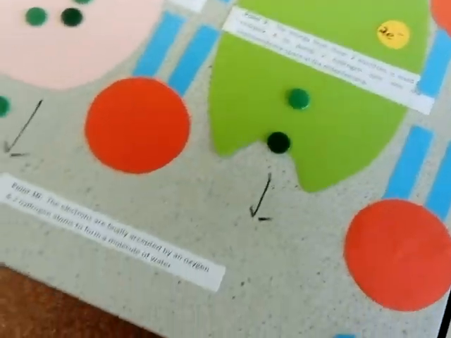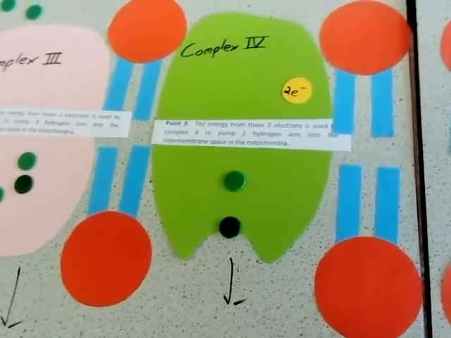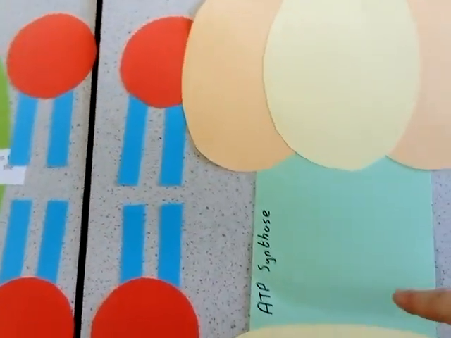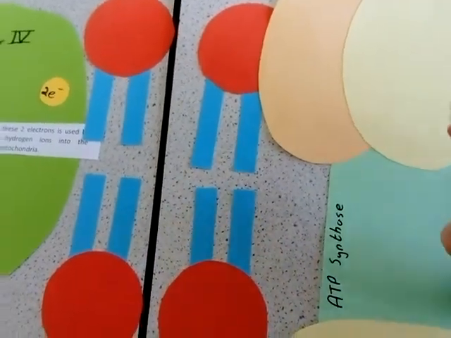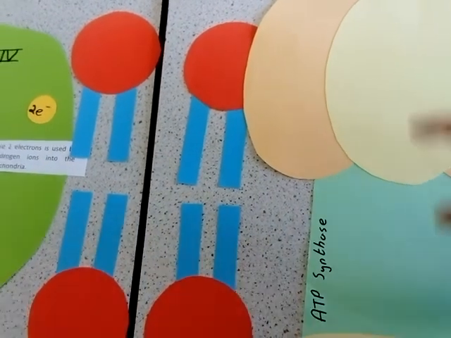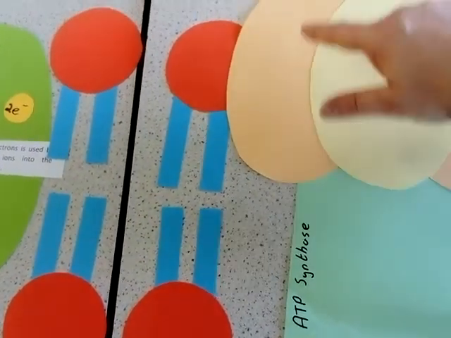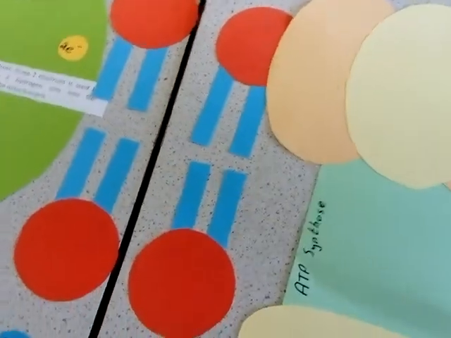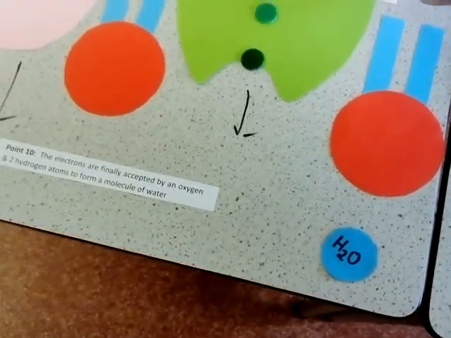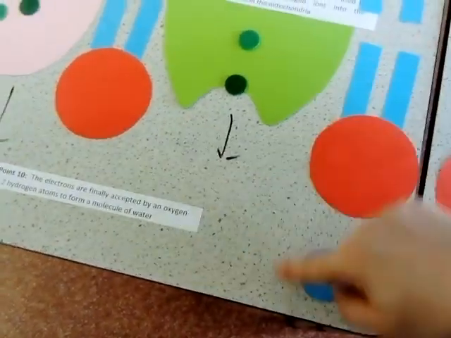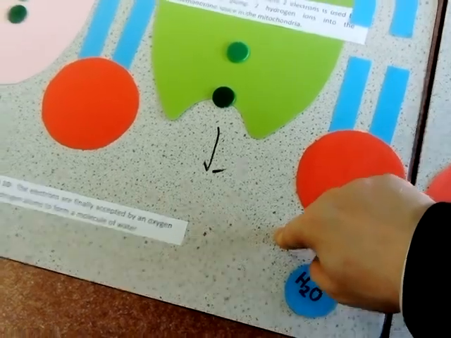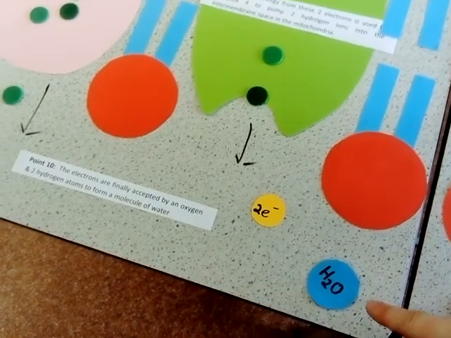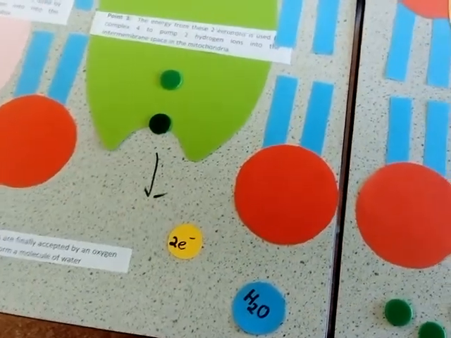The high concentration of hydrogen that you get in this intermembrane space then diffuses back out of the membrane through ATP synthase. That gives the ATP synthase enough energy to phosphorylate a molecule of ADP into ATP, which goes off and carries the energy around the cell. At the same time, your 2 electrons that come out of complex 4 are accepted by an oxygen atom to form a molecule of water, right, which is the water that we're breathing out.